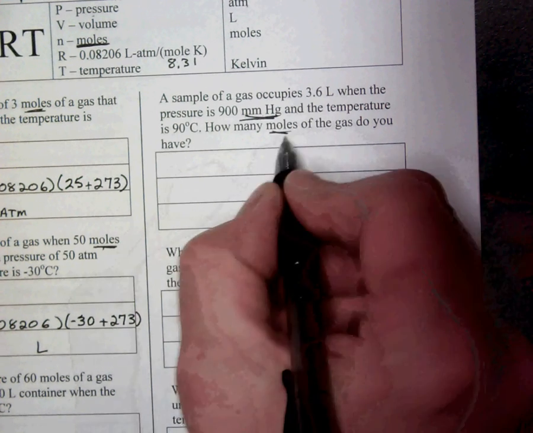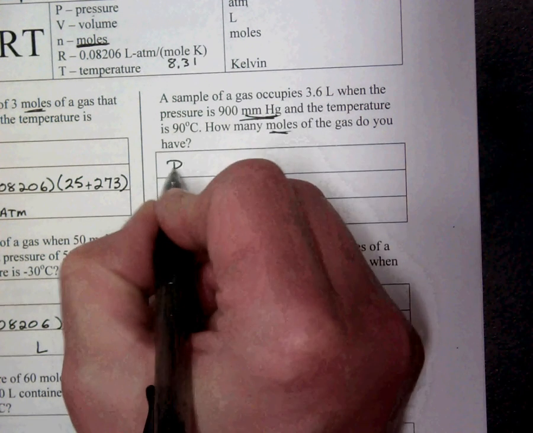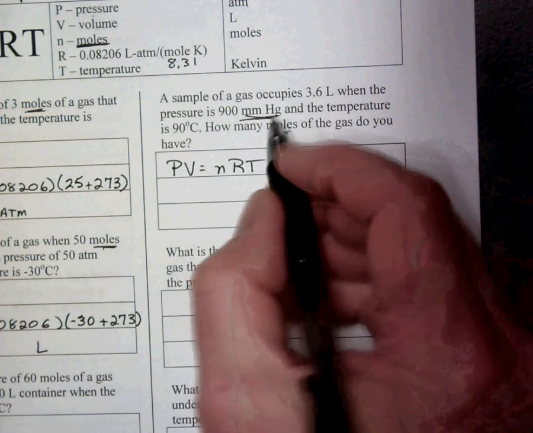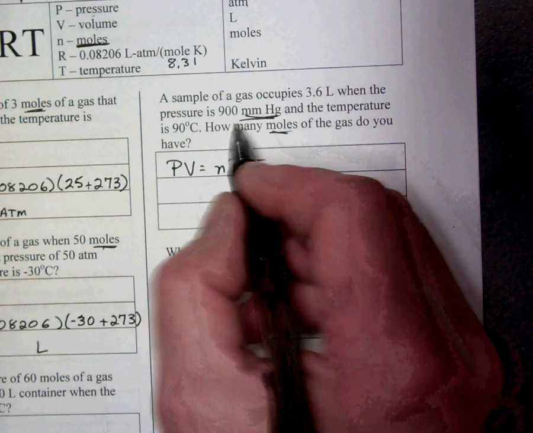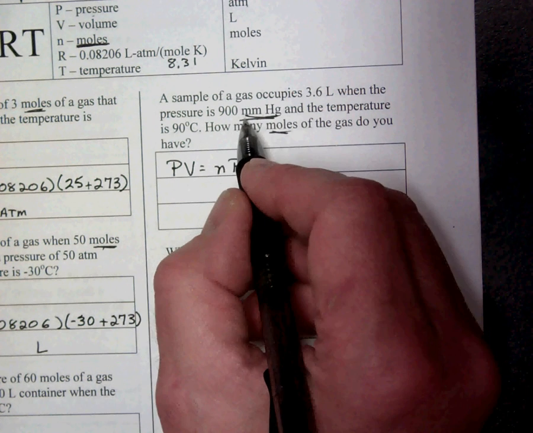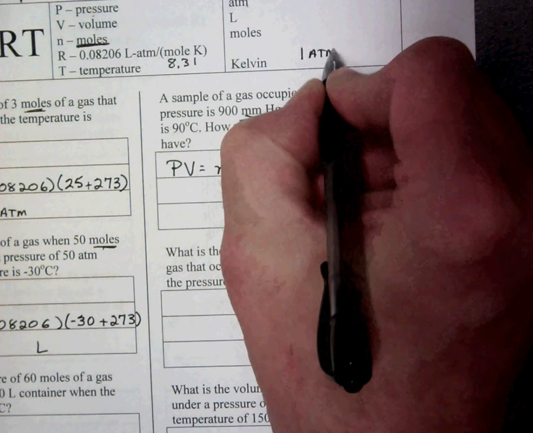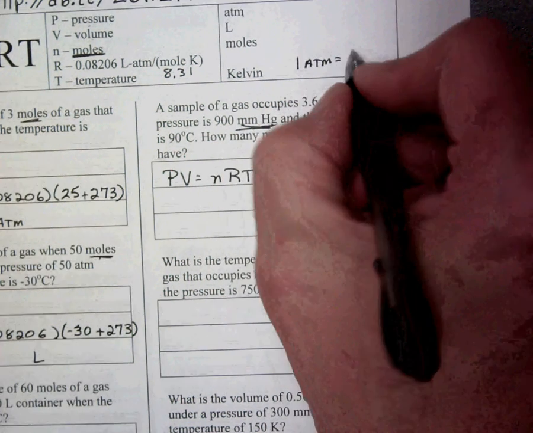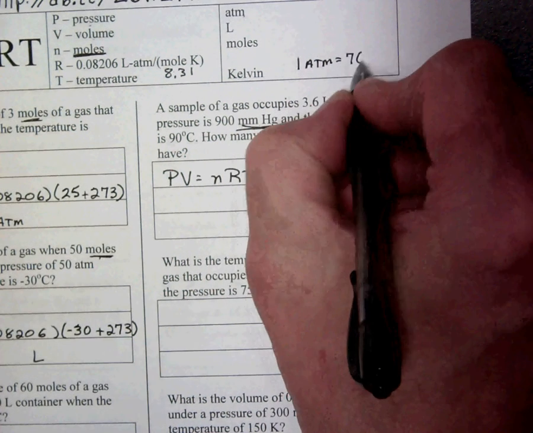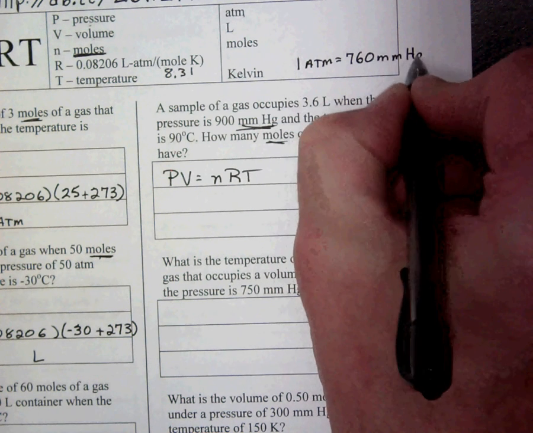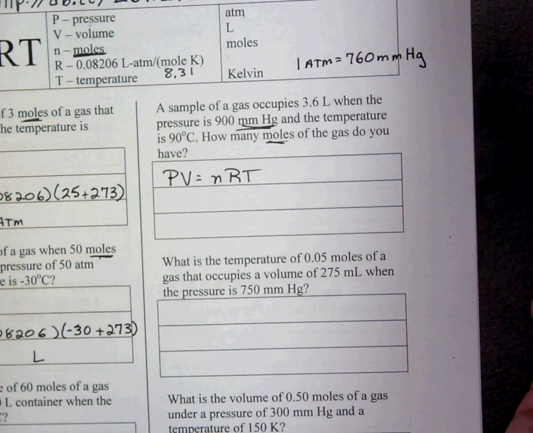Okay, there's our key word, moles. PV equals nRT. You're thinking, okay, atmospheres. Remember, 1 atmosphere is equal to 760 millimeters of mercury. There's our little conversion factor.